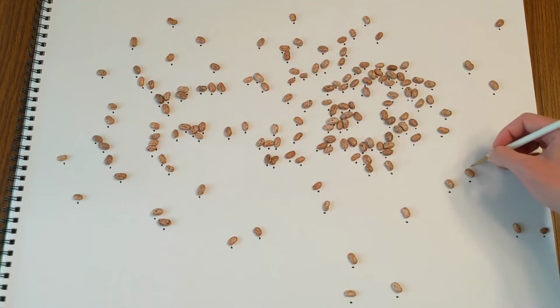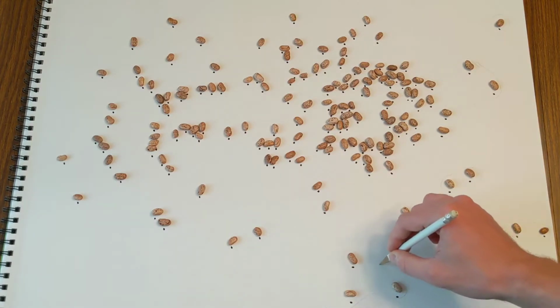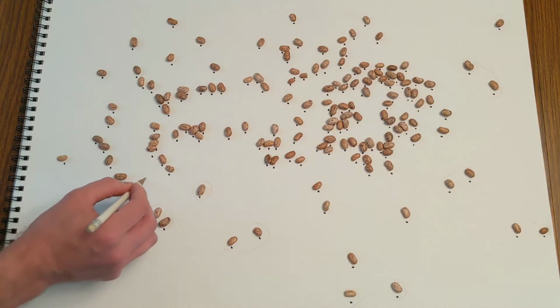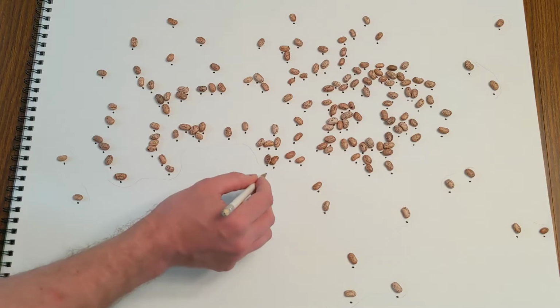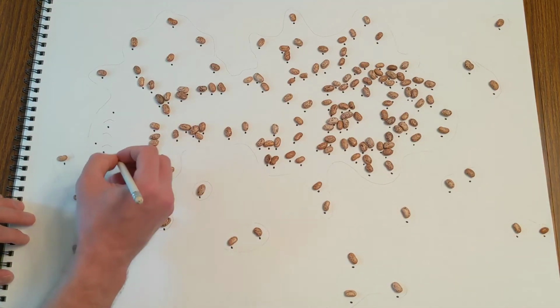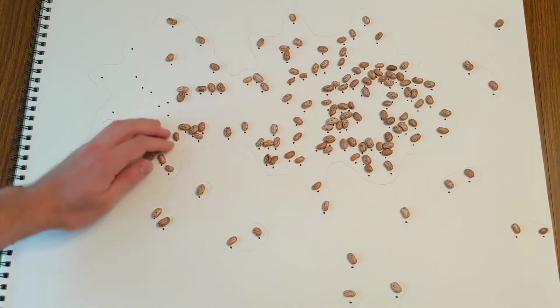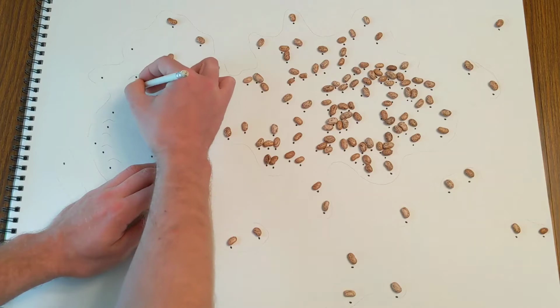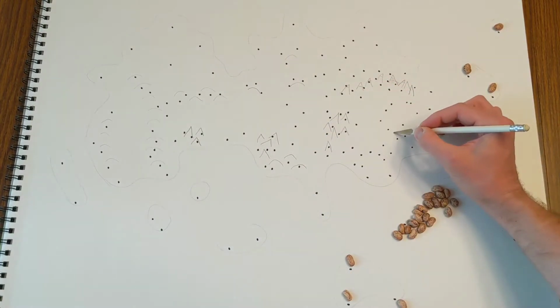Now, as long as the beans are approximately within maybe an inch of each other, I'm going to outline that group. If they're too far away, I am going to make them an island instead of part of the main landmass. Another thing to consider is that maybe more beans in an area means more landmass. A group of beans next to each other might equal mountains, for example. And then kind of filling in with whatever I feel like.